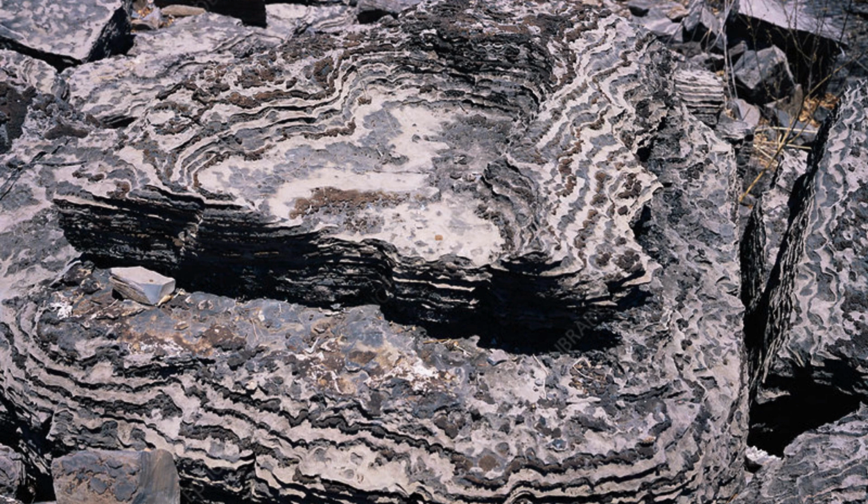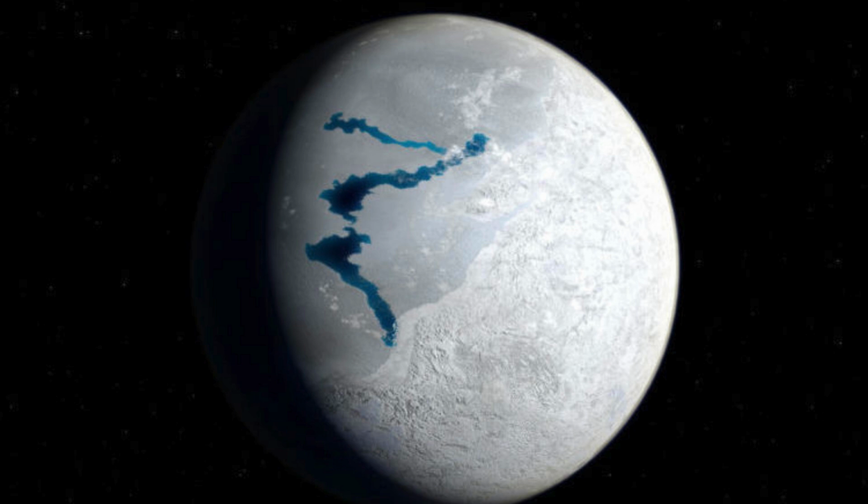The Tonian period, from about 1.1 billion years ago to 720 million years ago, represents a time of relative stability and gradual environmental changes. The Cryogenian period, from about 720 million years ago to 635 million years ago, is characterized by extensive glaciations and snowball Earth events, during which much of the planet's surface was covered in ice.